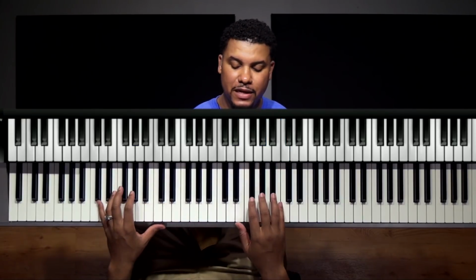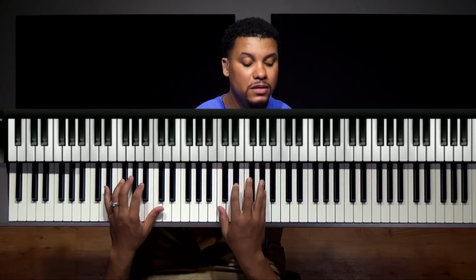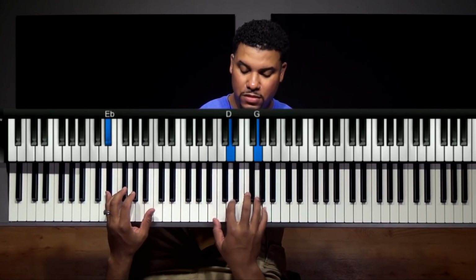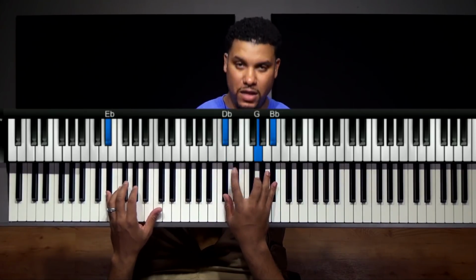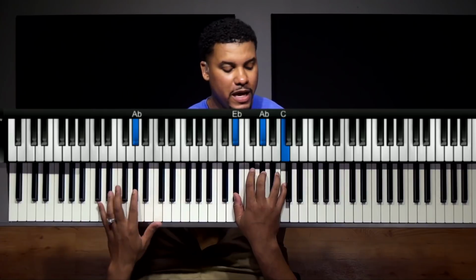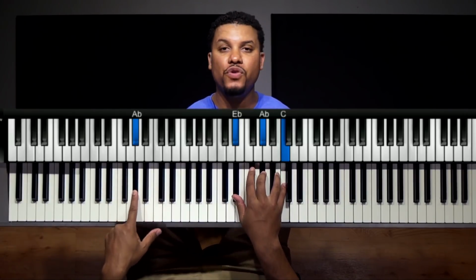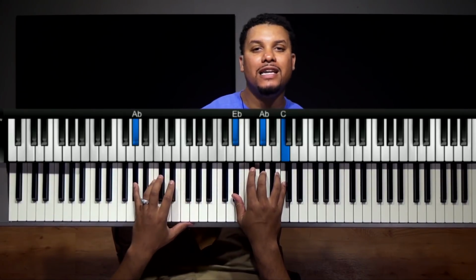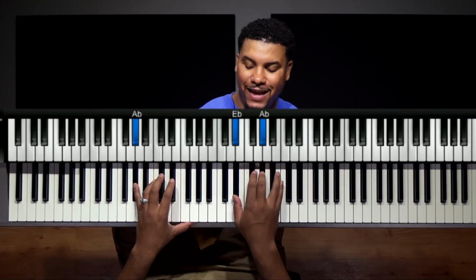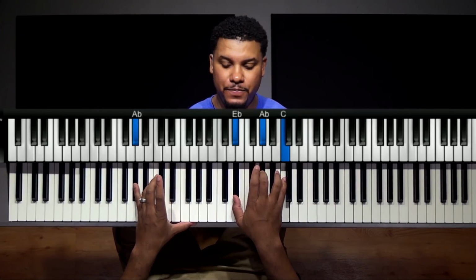So what we have right there is, then back to the 1, okay? So we got an A flat major chord on the 1, which is A flat in the left hand, and then E flat, A flat, and C in the right.